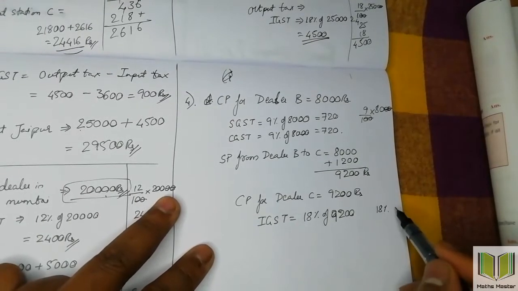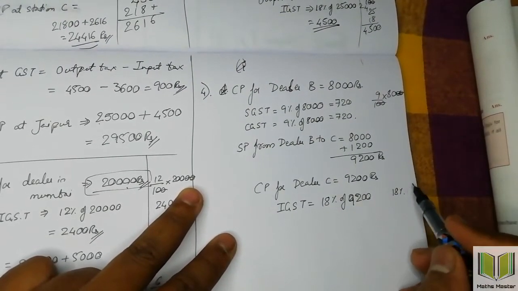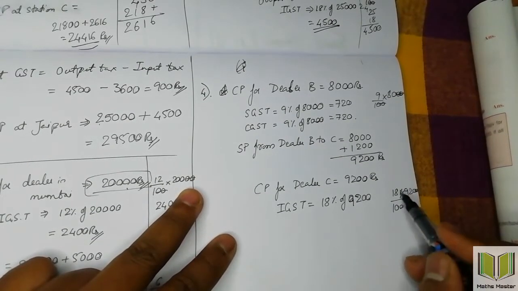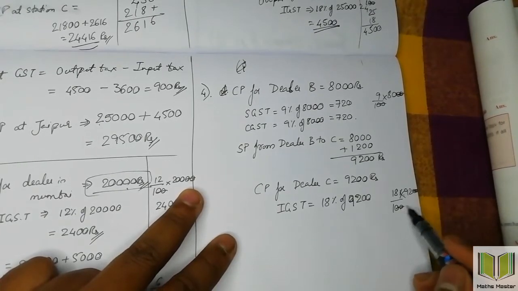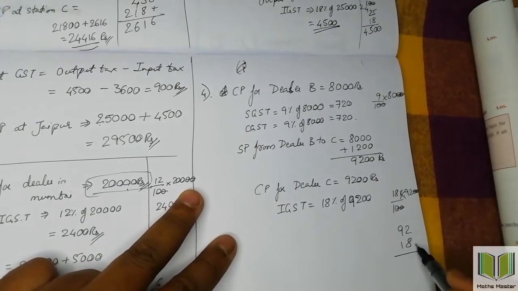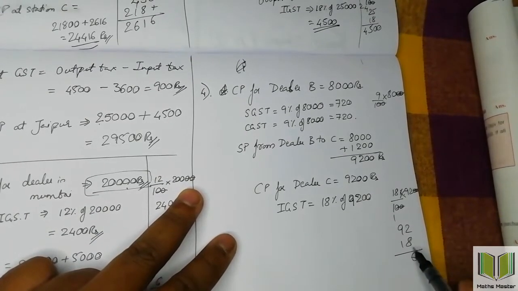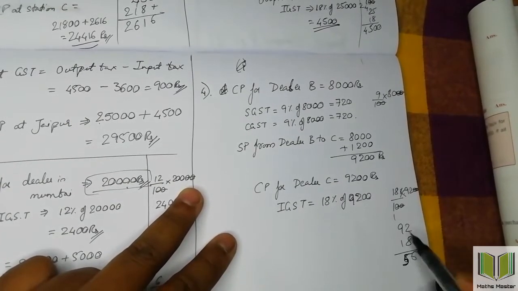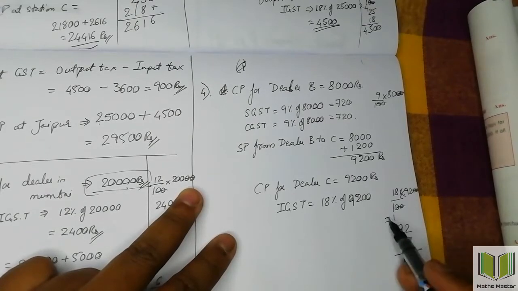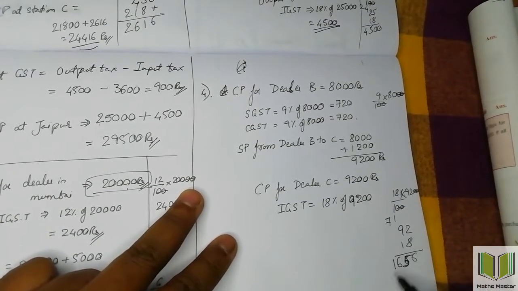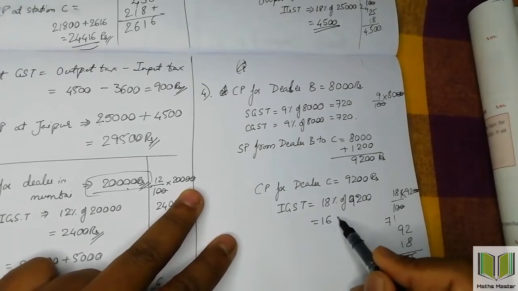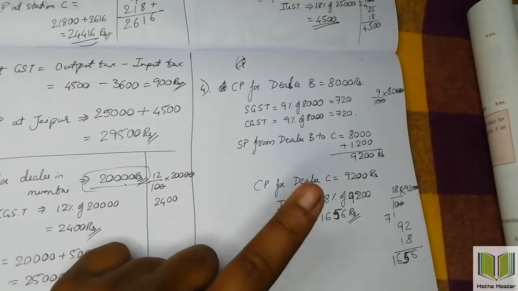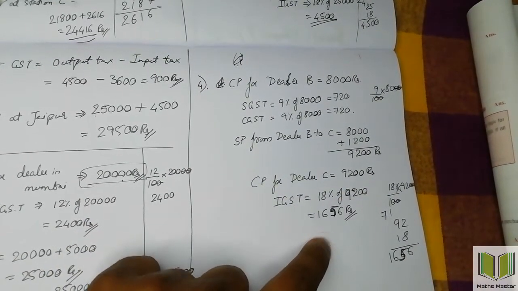So 18 divided by 100 into 9,200, the two zeros get cancelled. 92 multiplied with 18: 8 times 2 is 16, 9 times 8 is 72, 72 plus 2 is 74, 74 plus 1, 75. 9 times 1 is 9, 9 plus 7 will give me 16. So IGST is 1,656 rupees. So the input tax paid by dealer C is 1,656.